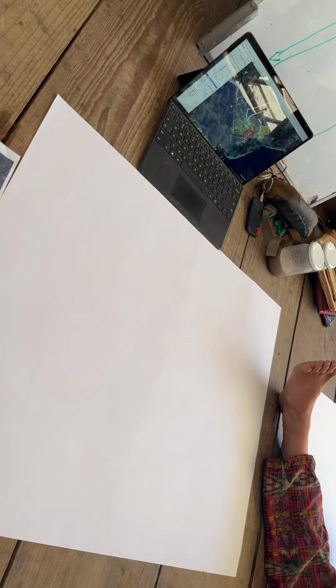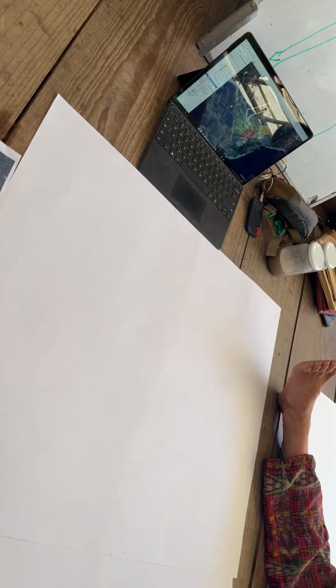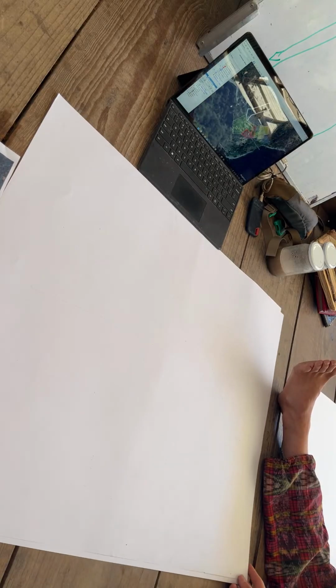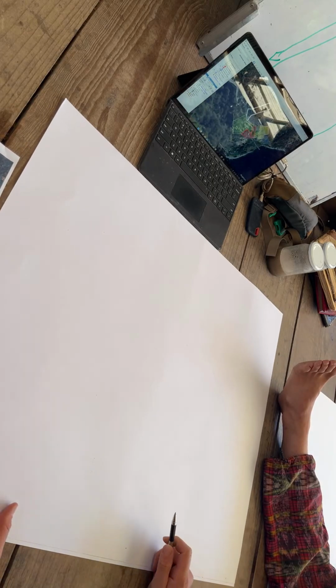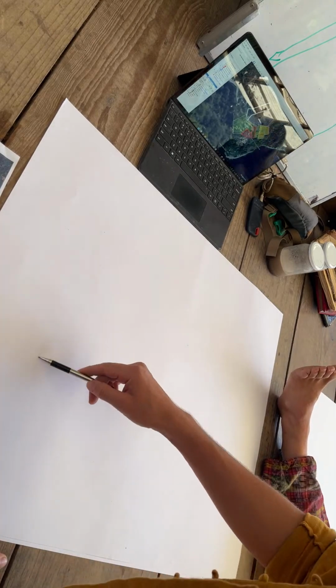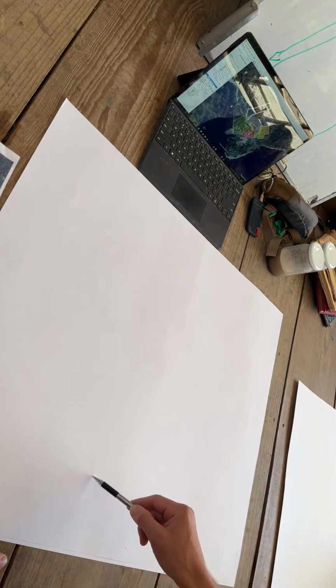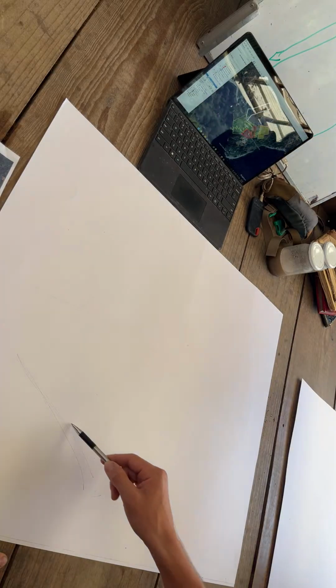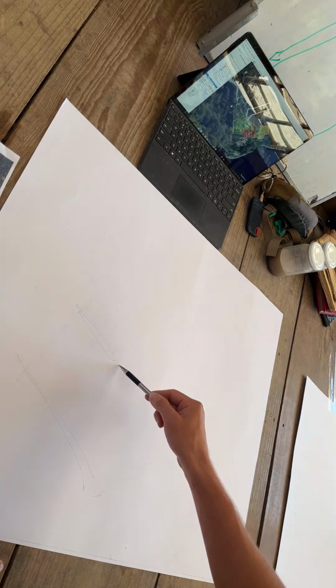Can I actually have another piece of paper underneath this one? Just so I don't get all the marks of the wood imprinting on this paper as much. It's nice to draw on paper. And then I'm just going to do it for a bit without talking.